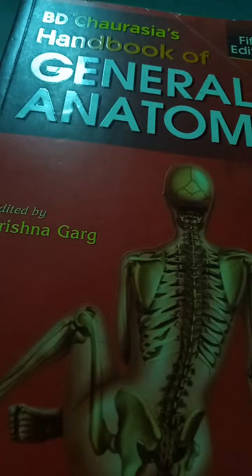The locomotor system includes osteology, arthrology, and myology.